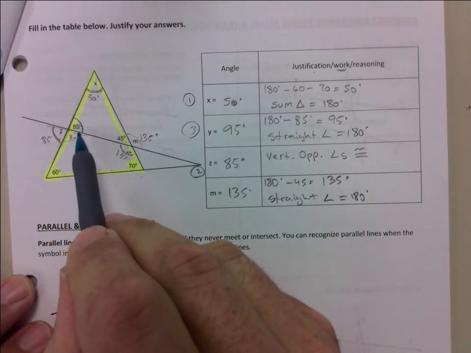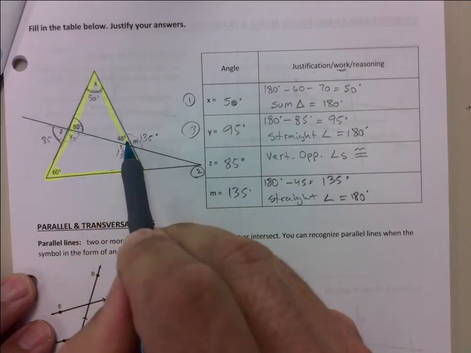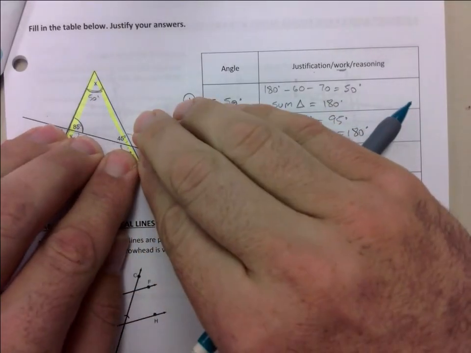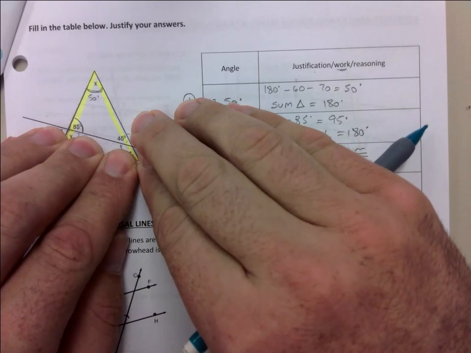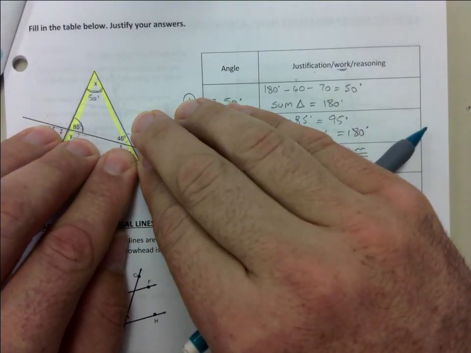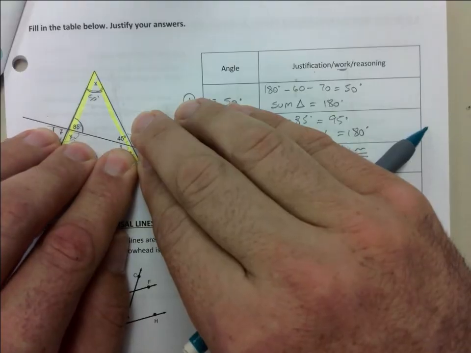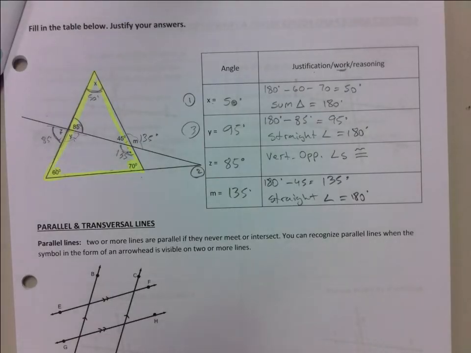Question. You're awake, right? What should these three add up to? It's a triangle, correct? It should add up to 180. If it doesn't, we're in trouble. So let's do some mental math. 85 and 45 is 130, plus 50 is 180. That works out.